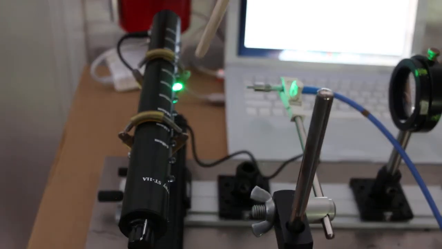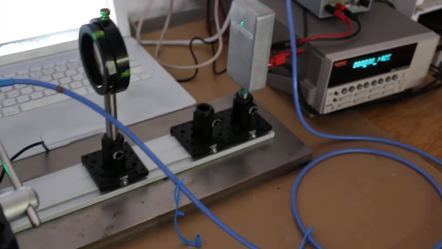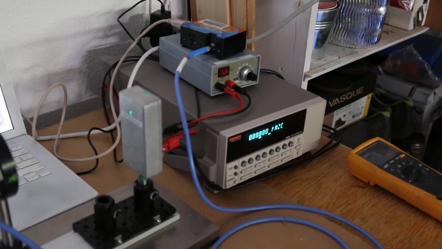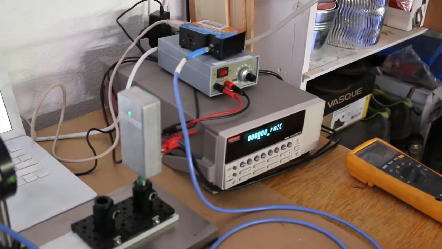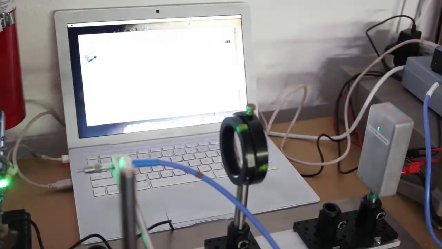The light from the LED is blocked from going down the rail, goes into this blue fiber here, and enters the USB spectrometer that's connected with a USB cable to the computer that I have in the back.